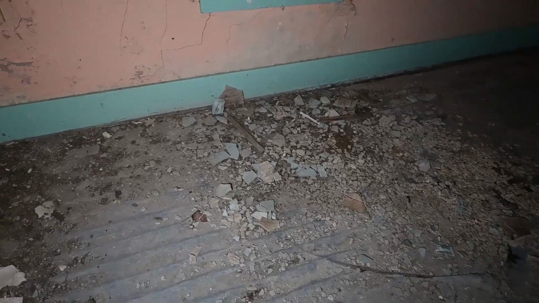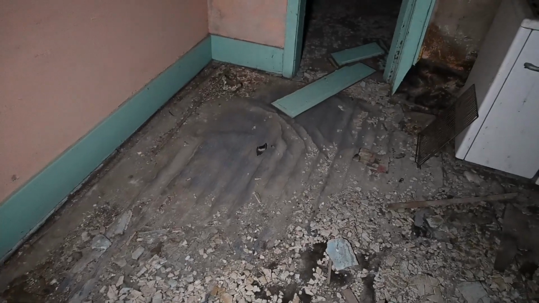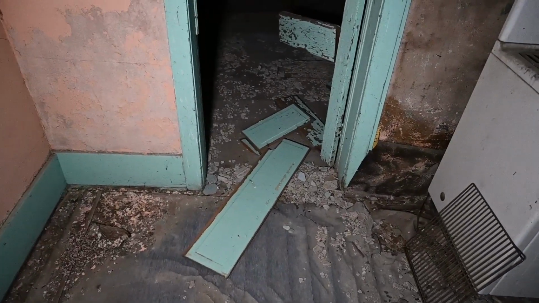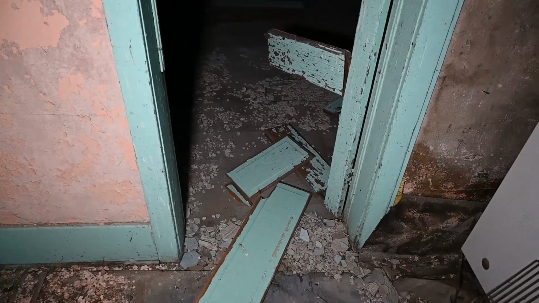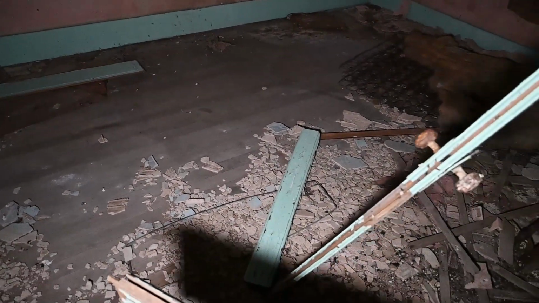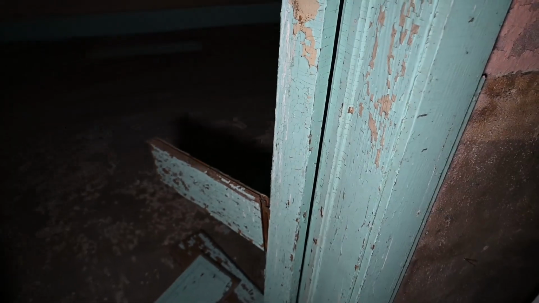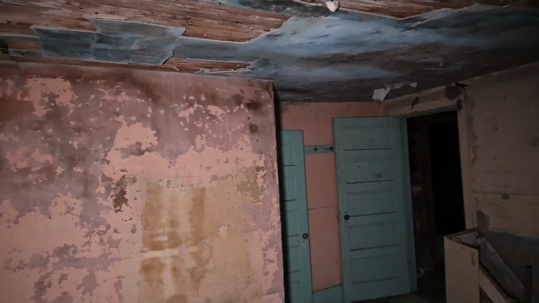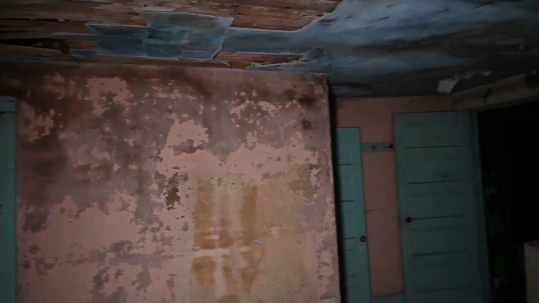And this is looking a lot more sketchy than the last time I was here, so just trying to feel the floor as I go along. Trying to be as careful as possible. Oh, we scared the birdies. Let's leave them alone. Sorry, birdies. Didn't mean to startle ya.